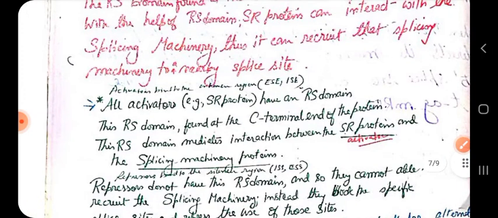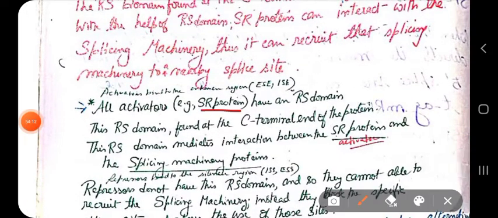Okay, so SR protein is an example of an activator, and I have discussed the activator in the previous classes, in the offline classes. So normally activators will induce the splicing process here.